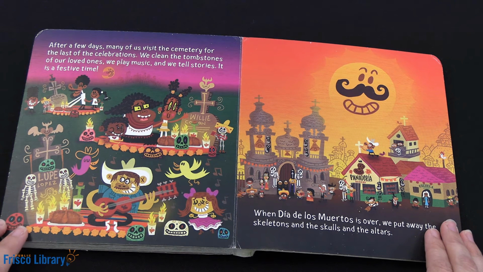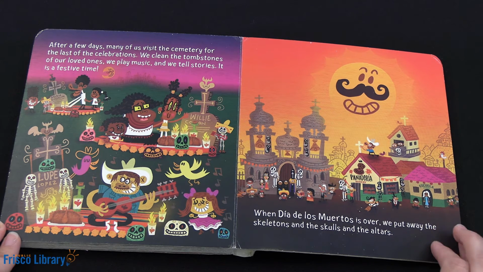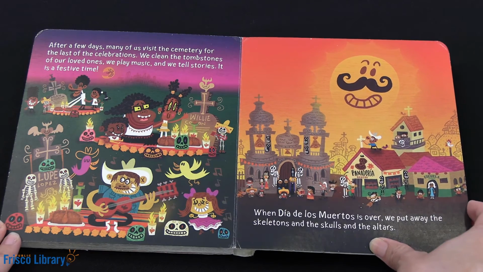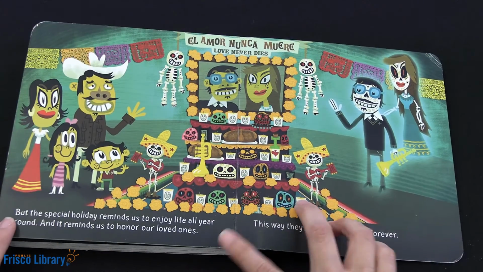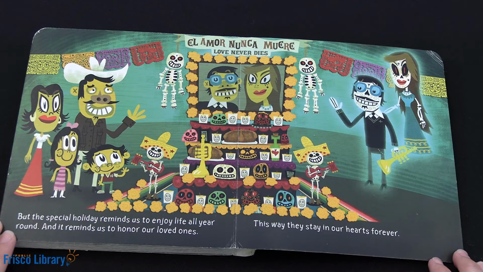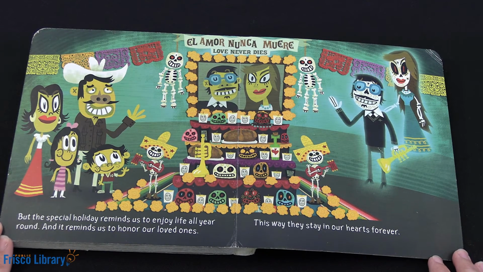After a few days, many of us visit the cemetery for the last of the celebrations. We clean the tombstones of our loved ones, we play music, and we tell stories. It is a festive time. When Dia de los Muertos is over, we put away the skeletons and the skulls and the altars. But the special holiday reminds us to enjoy life all year round, and it reminds us to honor our loved ones. This way, they stay in our hearts forever.